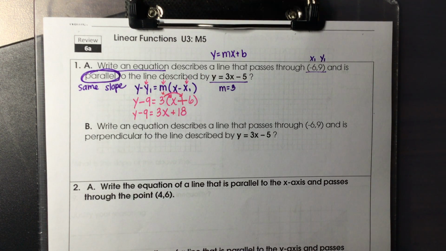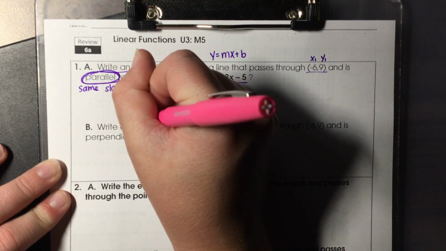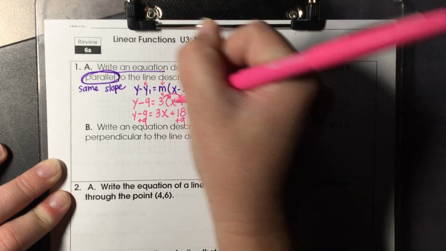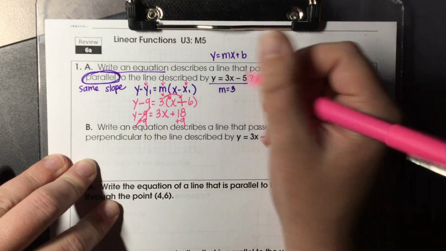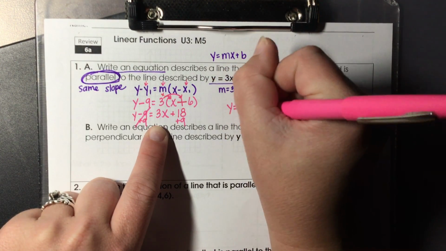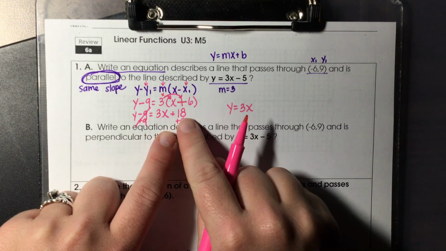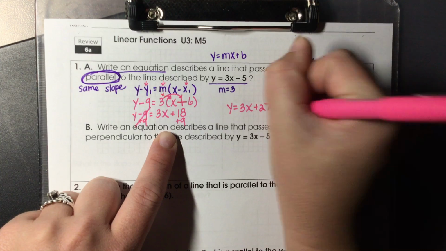So now my next step is going to be to get y all by itself. Right now I have a minus 9 attached. So in order to get rid of that minus 9, I have to add 9 to each side. Okay, that cancels out because I have a minus 9 and a plus 9. So now I have y equals 3x, and then I have a positive 18 plus 9, which is going to give me 27.